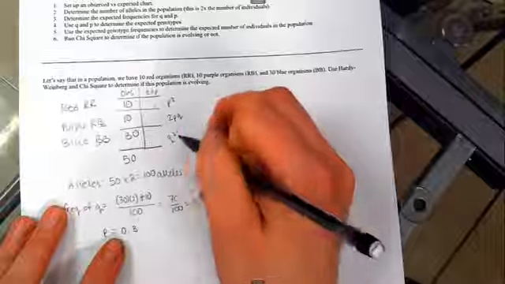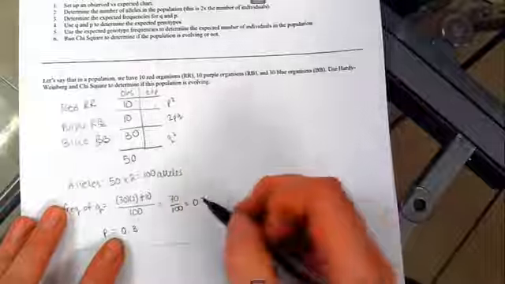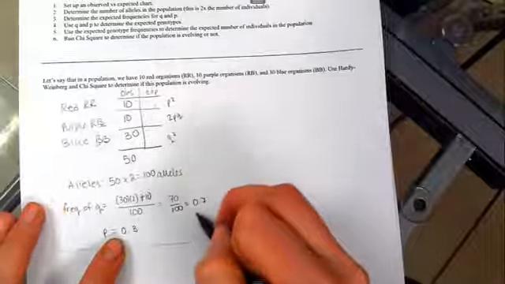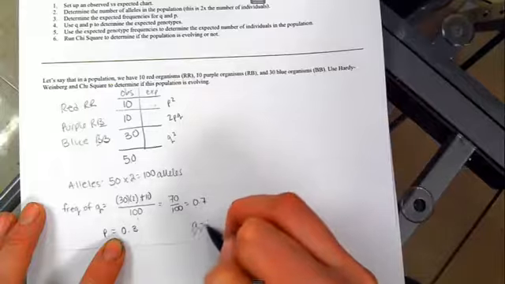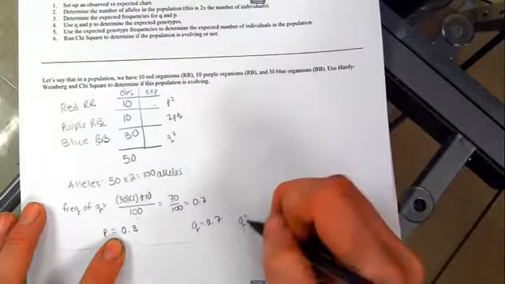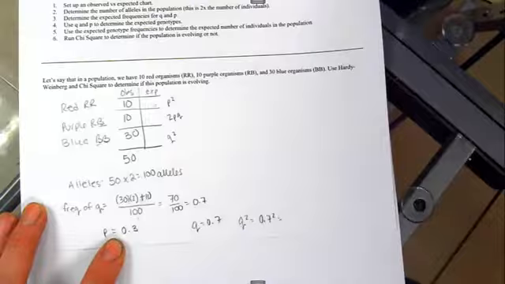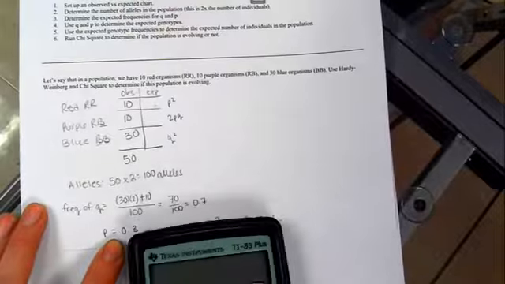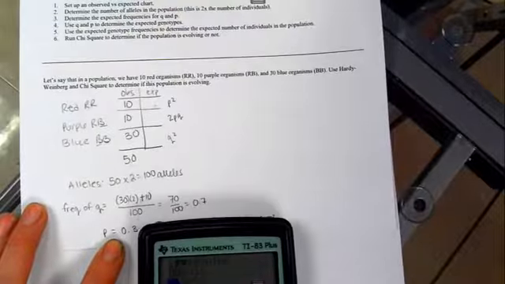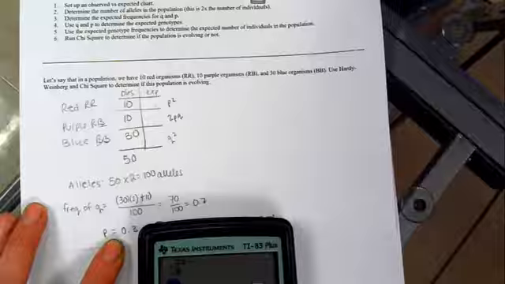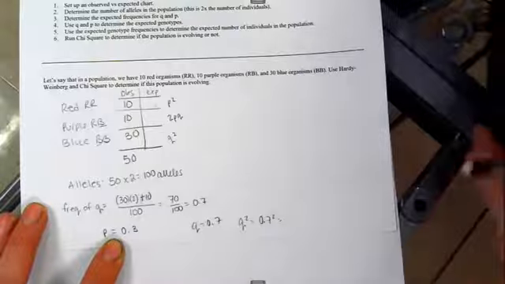First, I'm just starting with Q squared. So the frequency is 0.7 for Q, which means Q squared must be 0.7 squared. If you take 0.7 squared, let's grab the calculator, 0.7 squared, oops, I put in the wrong number, 0.49.